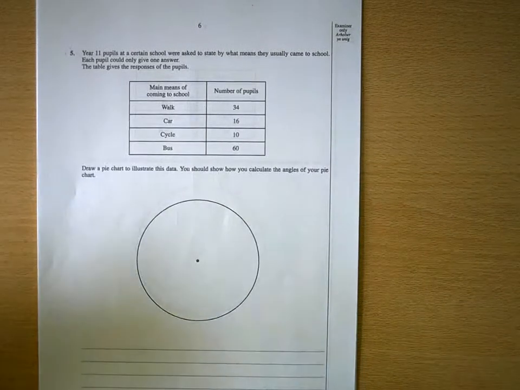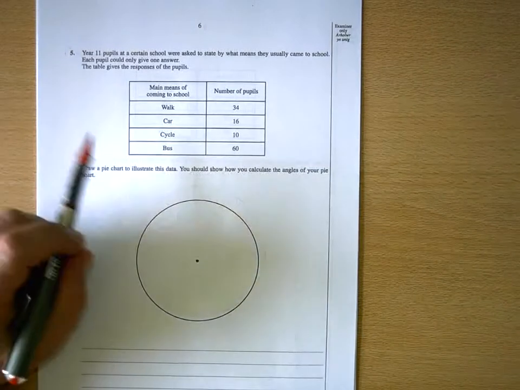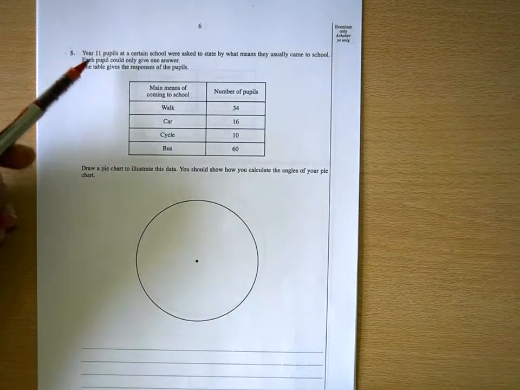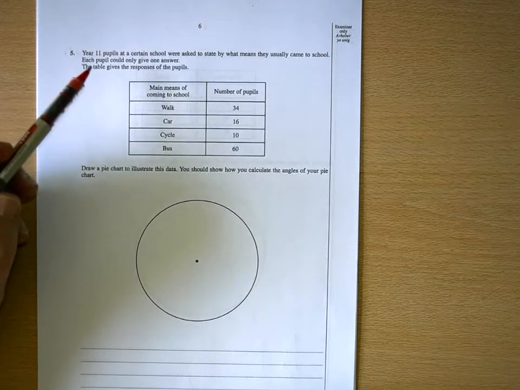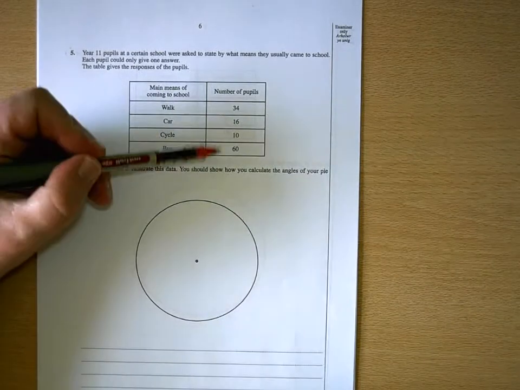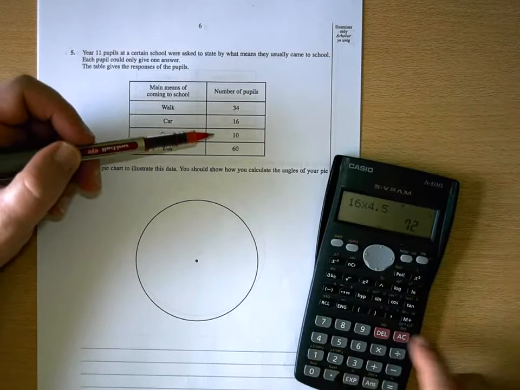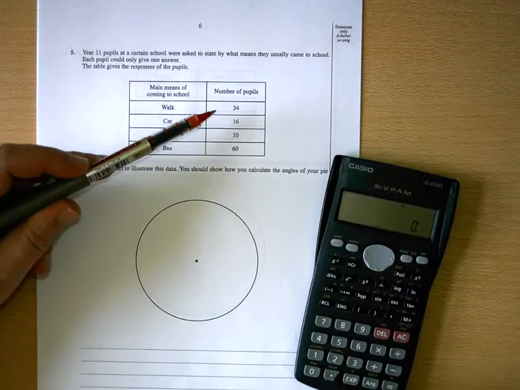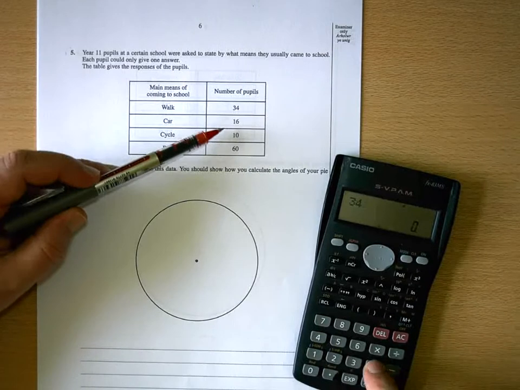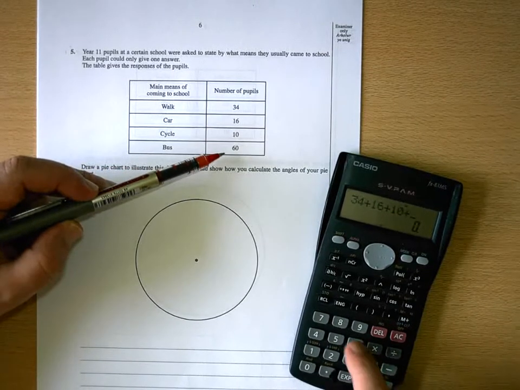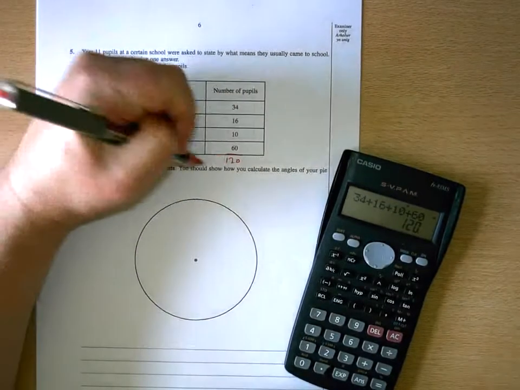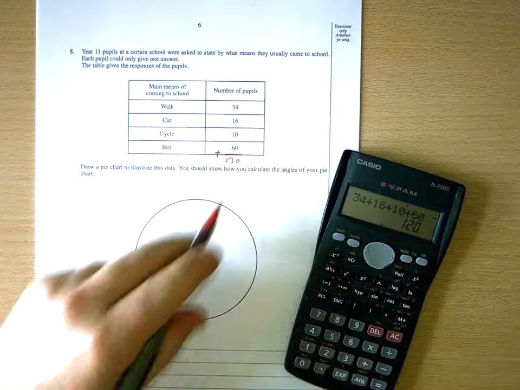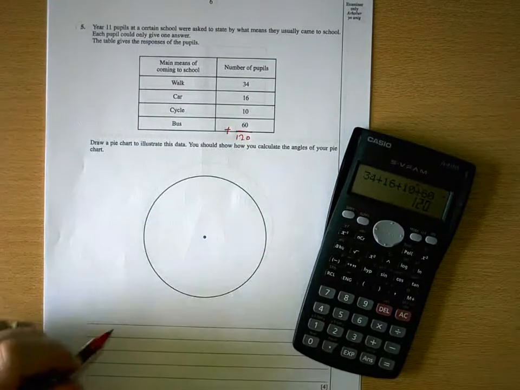Okay, we should be able to rattle fairly quickly through the rest of these now. So with this question, it doesn't actually tell you in the information how many pupils we're talking about. So the first thing that we have to do is add these together to find out what we've got to divide the 360 by. So that's going to be 34 plus 16 plus 10 plus 60 equals 120. So I'm going to put that there. That means I'm showing the examiner that I've actually performed that calculation.